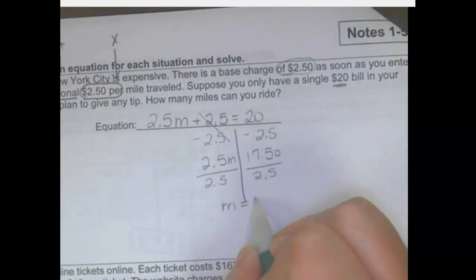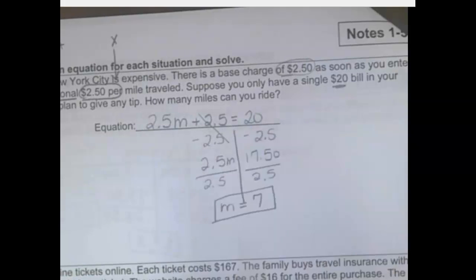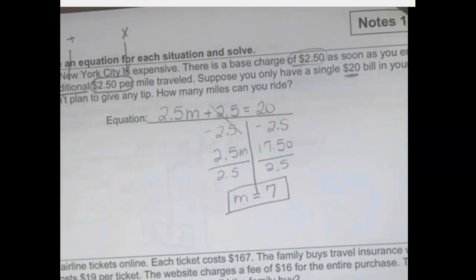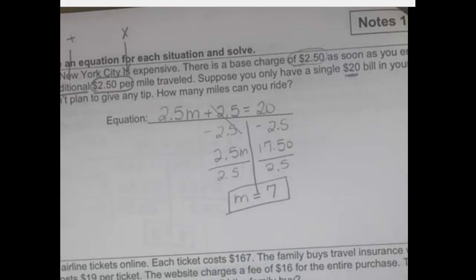And we get 7. 7 miles is how many miles can take on $20. Alright, some of you, that means you wouldn't even be able to get to school using a cab with $20. Alright, questions on that one?